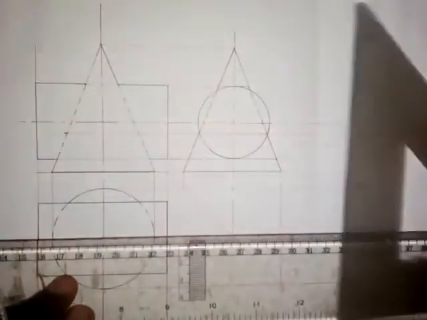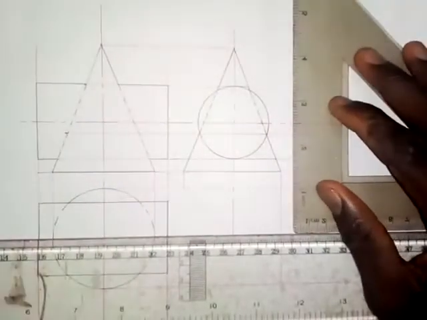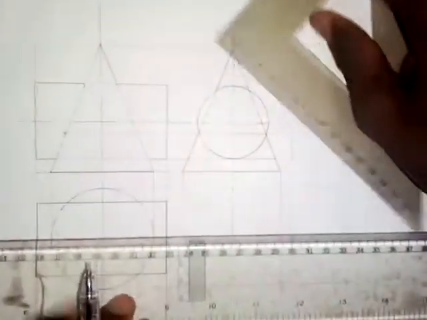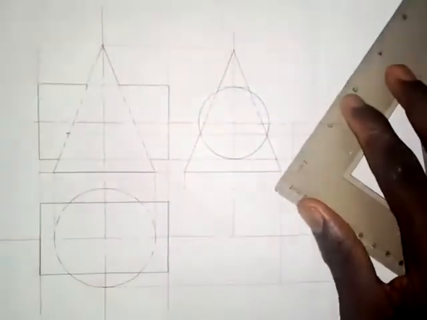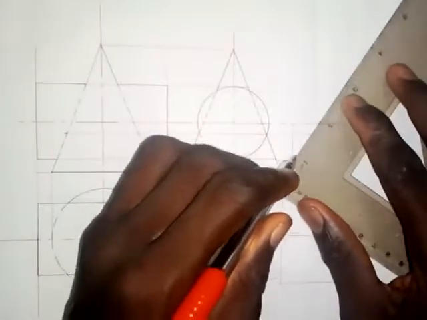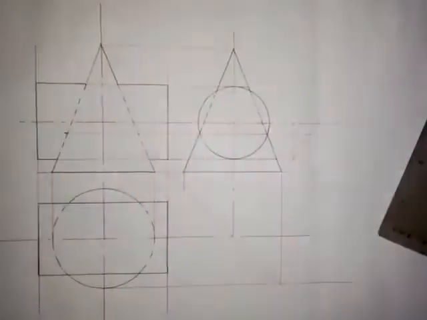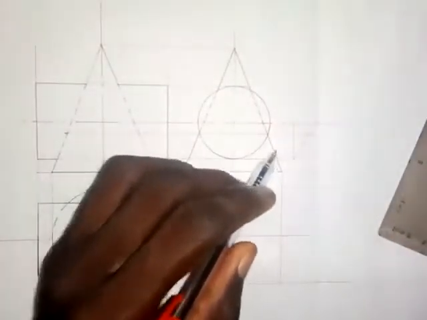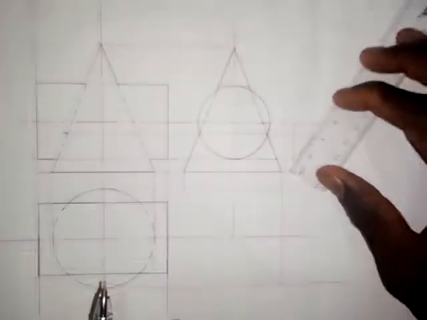So I will come to this point here, draw a vertical line like this, then draw a line at an angle to this. Then I want to divide this space into 3 equal parts.